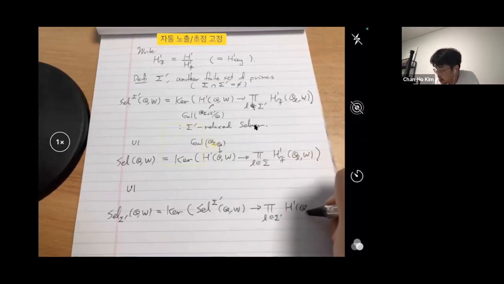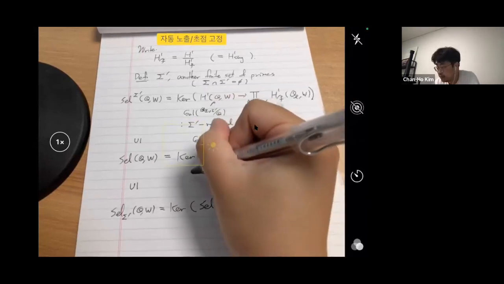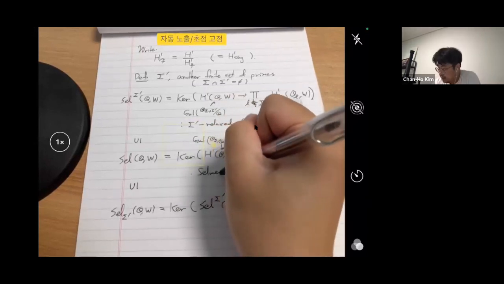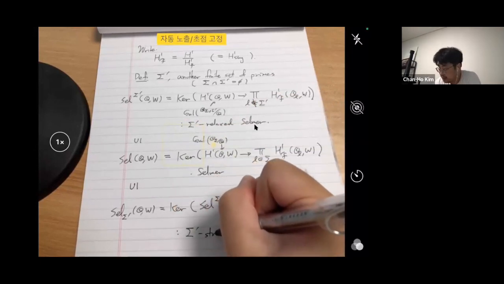So this is the usual Selmer group, and this is the sigma-prime strict Selmer group.